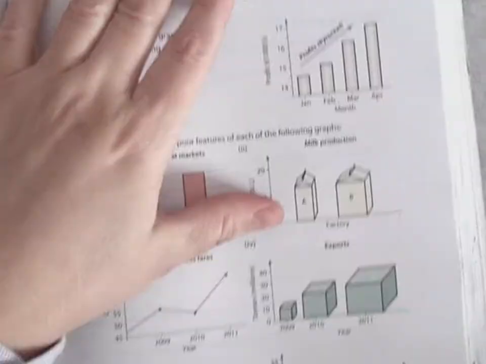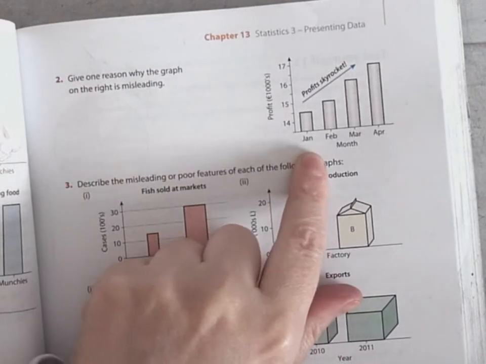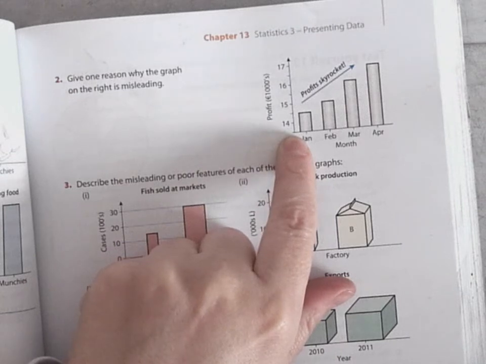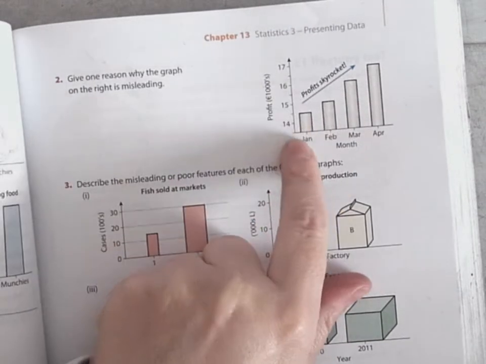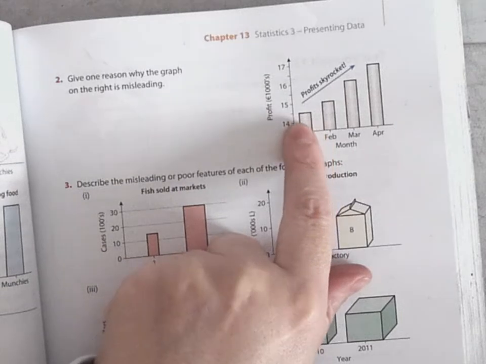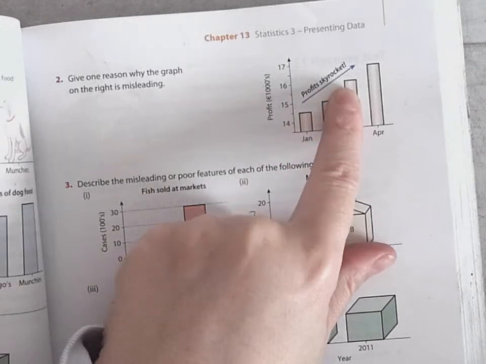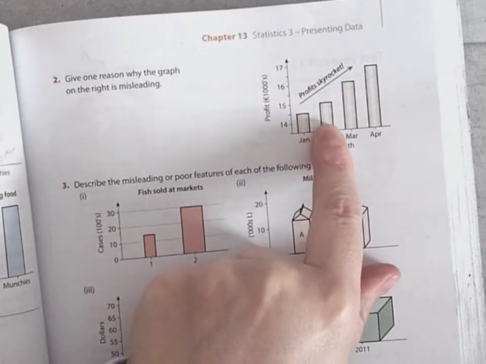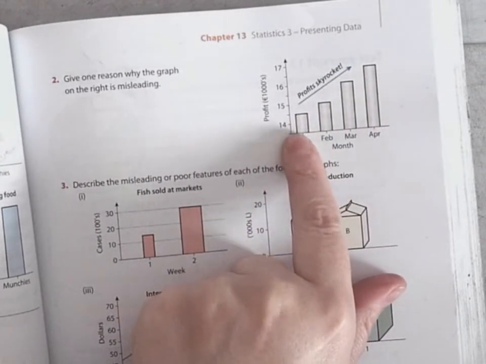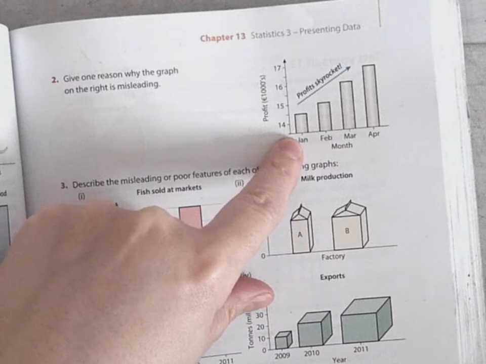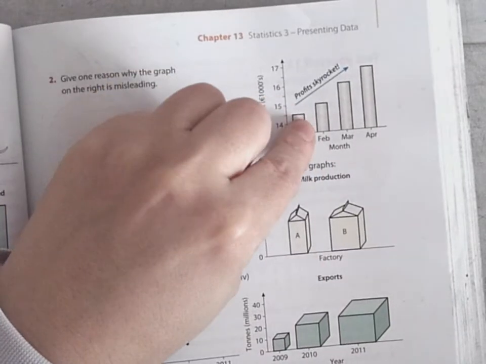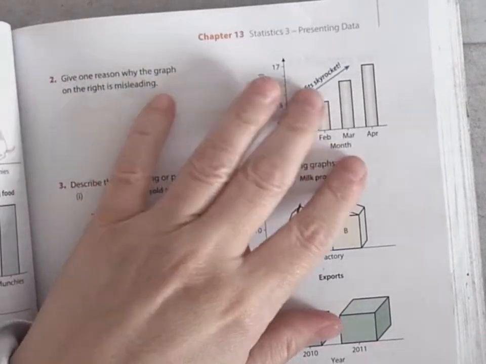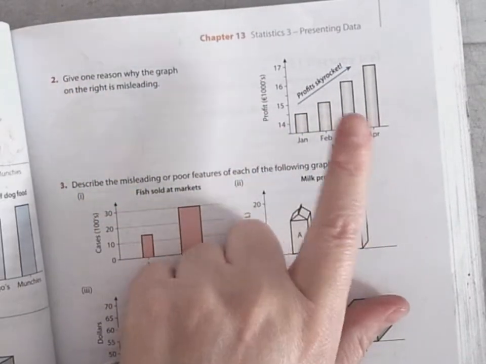Here's number 2. Give one reason why this graph is misleading. Because the scale doesn't start at 0. Profits skyrocket, but do they? They're 14.5, 15, 16. Yes, they're increasing, but they're not skyrocketing. They're going up slowly, but because they didn't start the scale at 0, it looks like there were very small profits and then very big profits. If you look at the small print, there's very little difference between January and April.